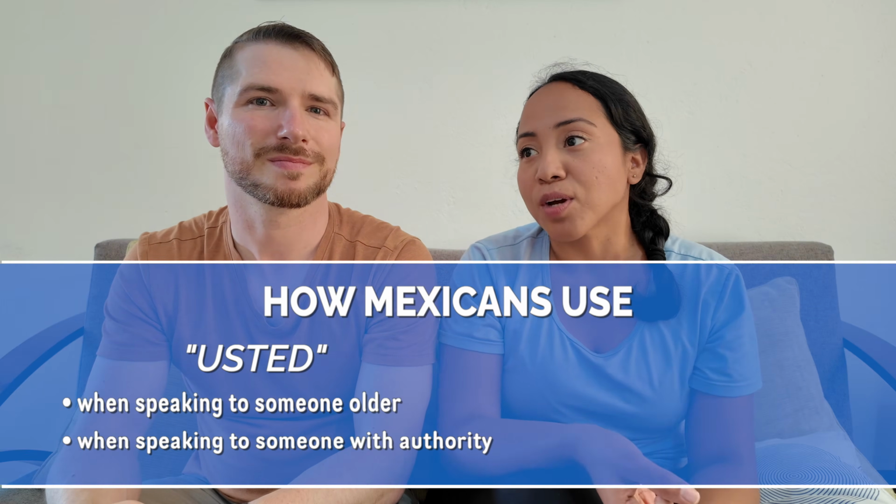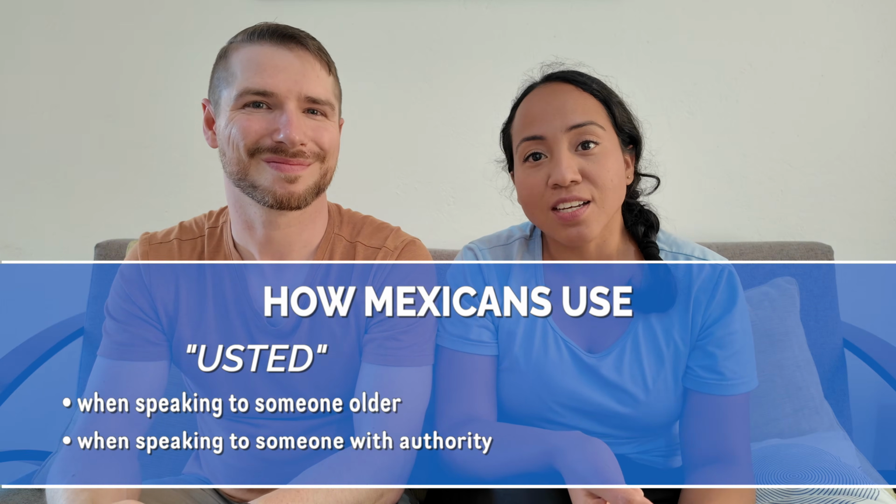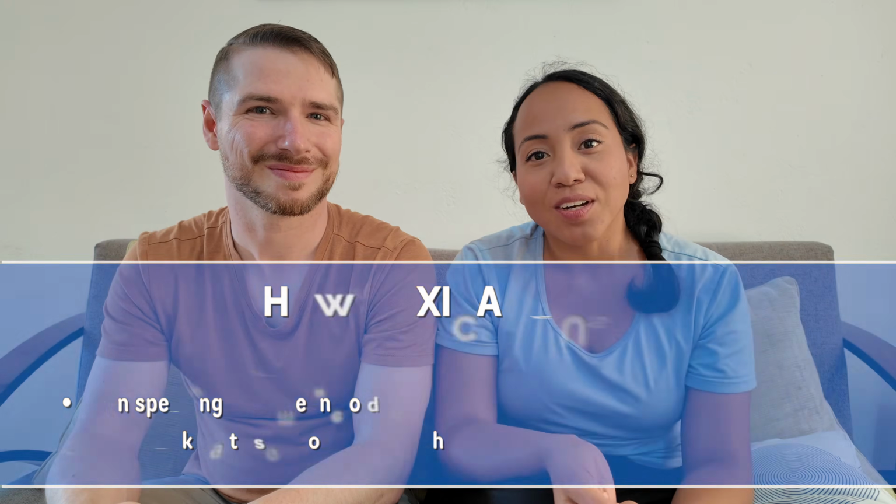My doctor, right now, one of my doctors is kind of like my age, maybe even younger, I don't know. But I always use the formal usted because I think that just feels more natural for me. Yeah, it's more of a professional setting and it shows a deeper level of respect because you have a medical relationship with the other person, right?